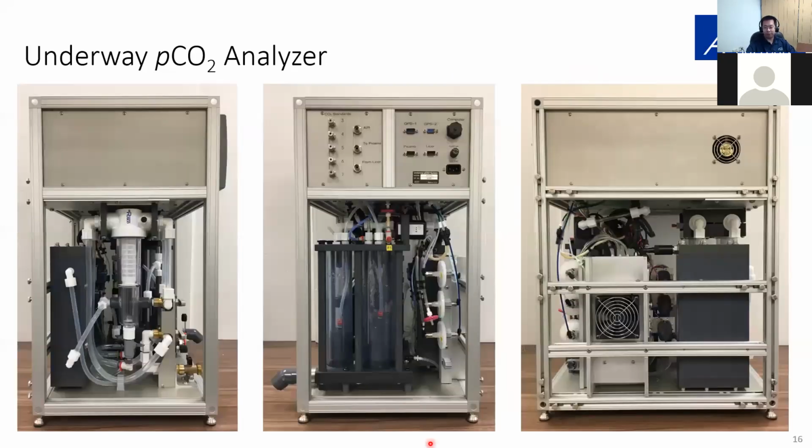Here are just more pictures from different angles to show you the components. This is SBE45, the thermosalinograph. Water filters, there are two, one behind this one. The equilibrators, air filters, and the cooling module.